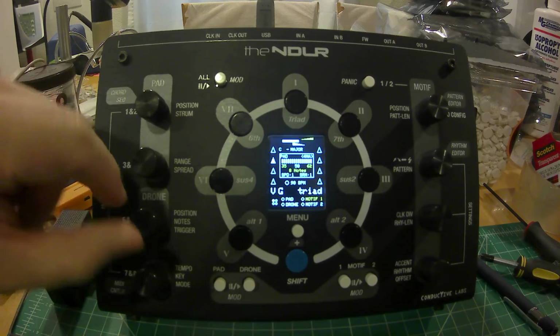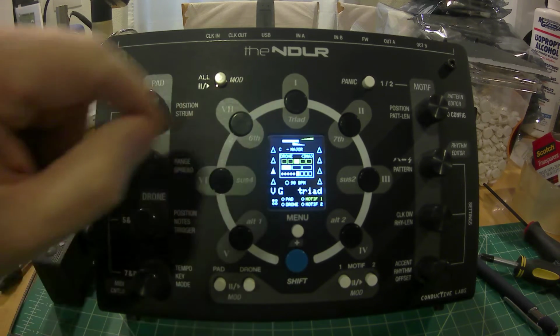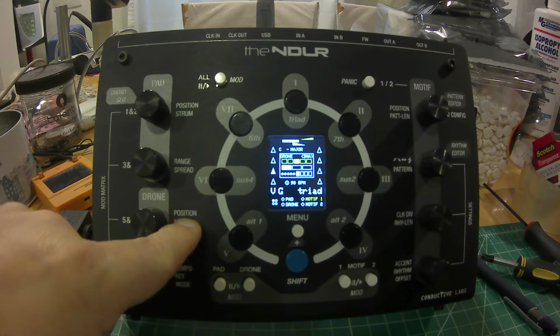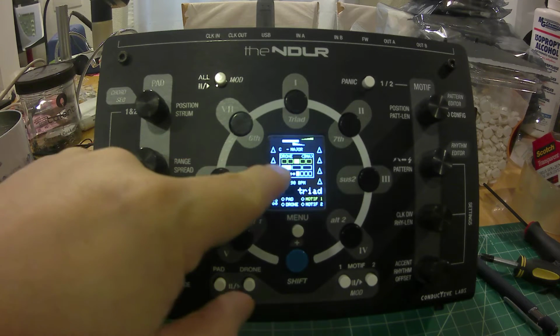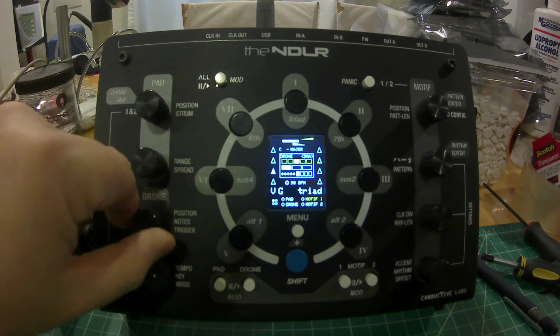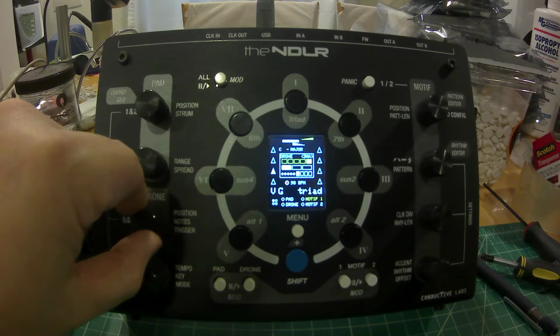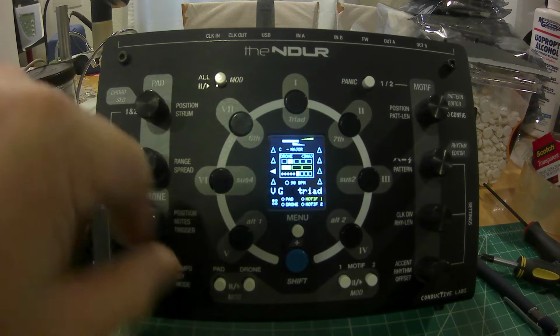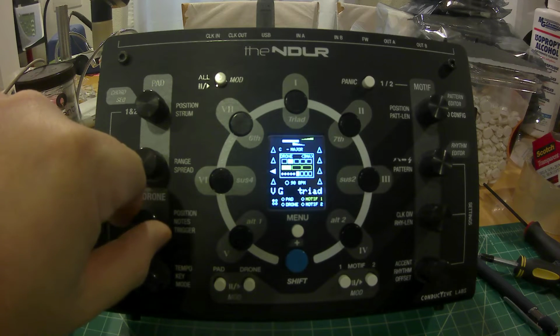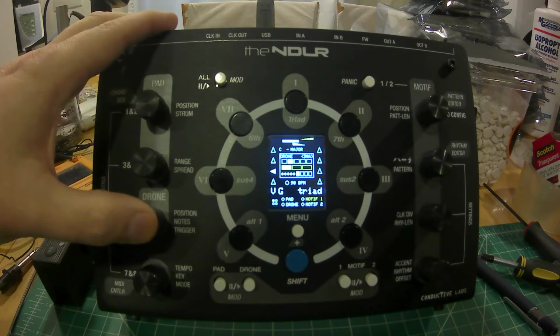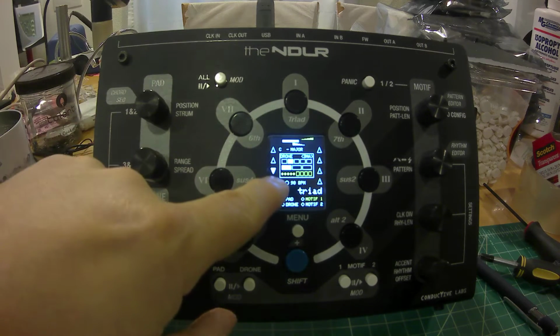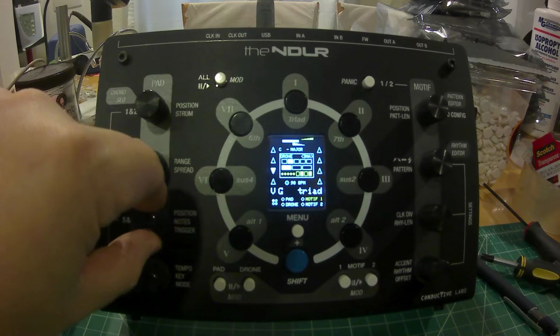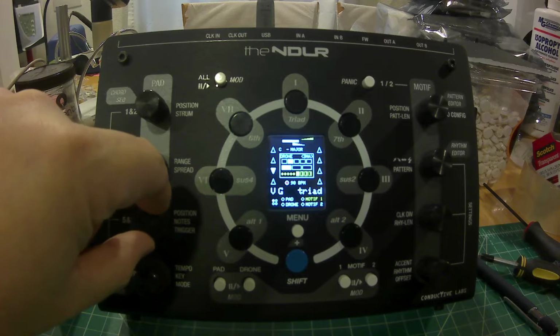Let's look at the drone now. If I turn this knob, it'll automatically go to drone. The top is position. Note that the triangle is pointing upward, and I can change the position of the drone. I click it again, it points to the side, which tells me it's the middle thing. This is how many notes I'll play for my drone. And I'll click it again, it points downward, and that's telling me the trigger. I could go ahead and change the trigger.